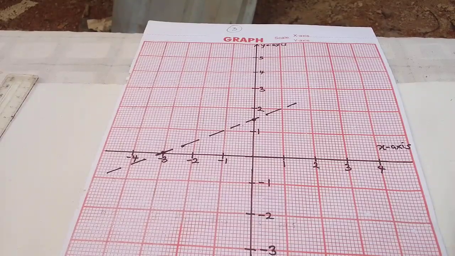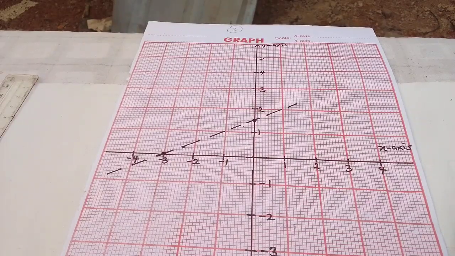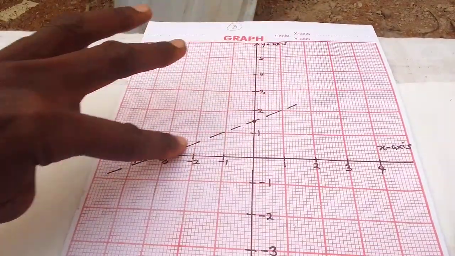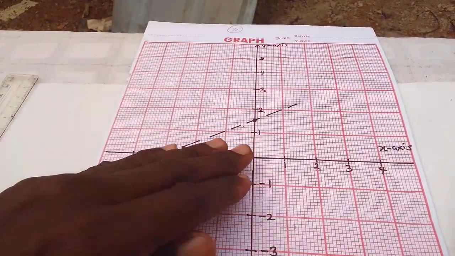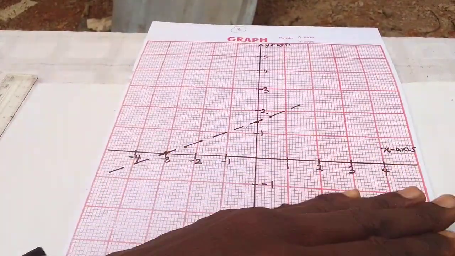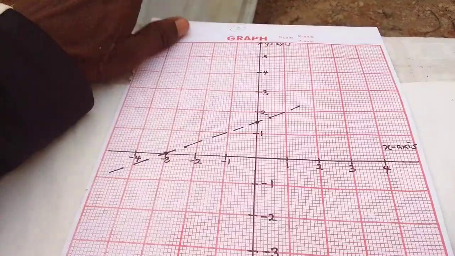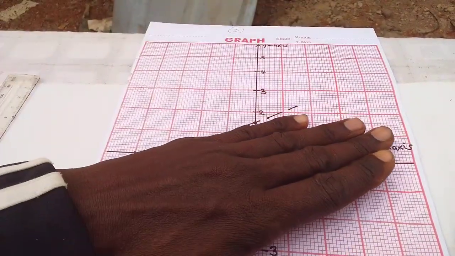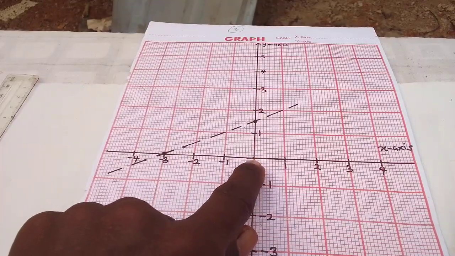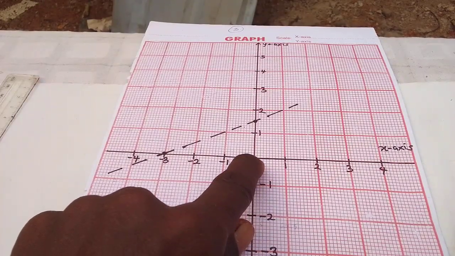Now, to determine where to shade, I'm going to pick a coordinate. You realize this line you have drawn has divided this graph into 2 parts, this lower part and this upper part. From this lower part of this line, the point where x is 0, y is 0 is here, abi?